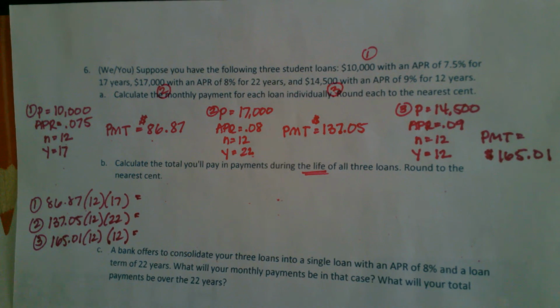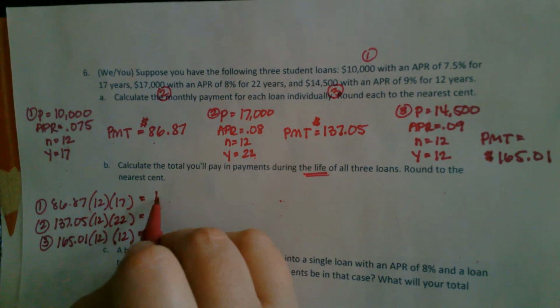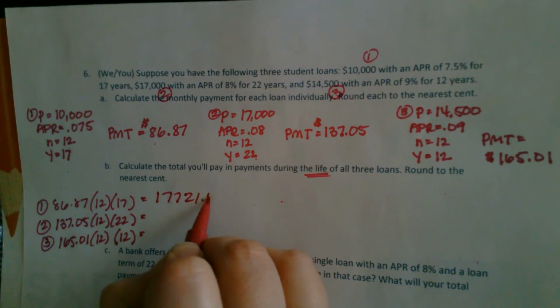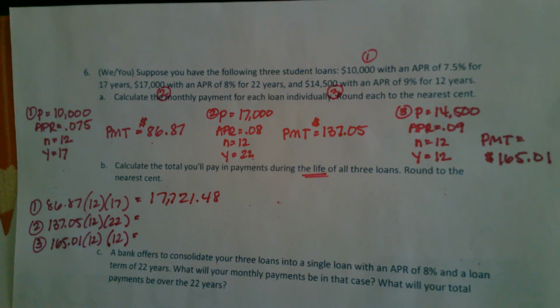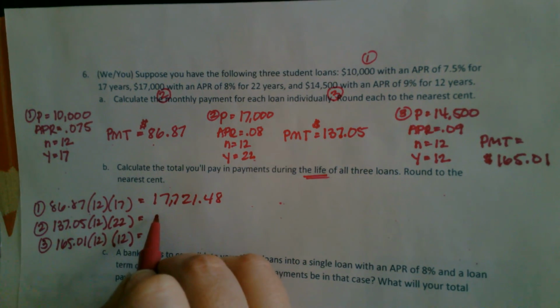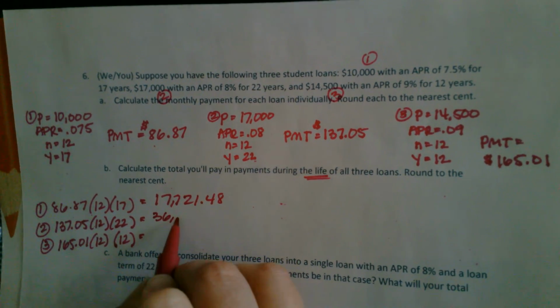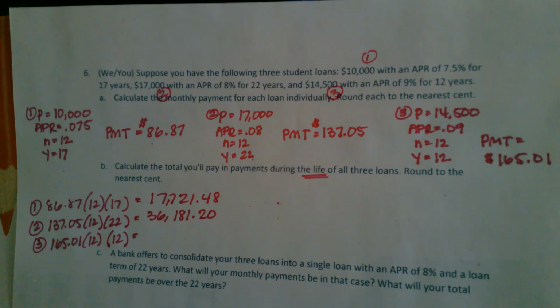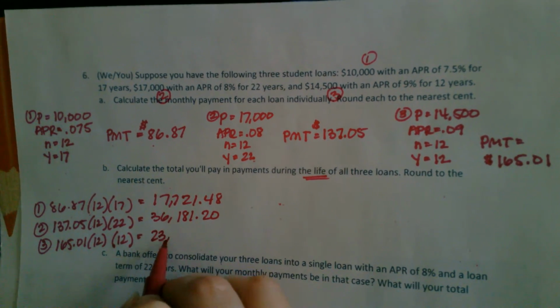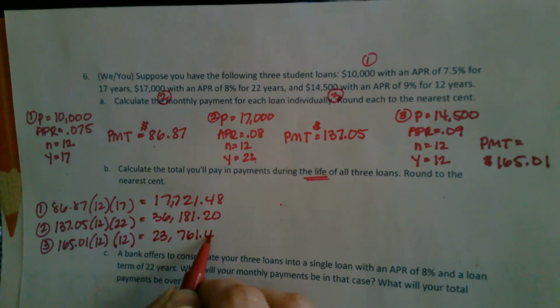So putting these in the calculator, we get 17,721.48, then for the 137.05 loan we get 36,181.20, and here we get 23,761.44.